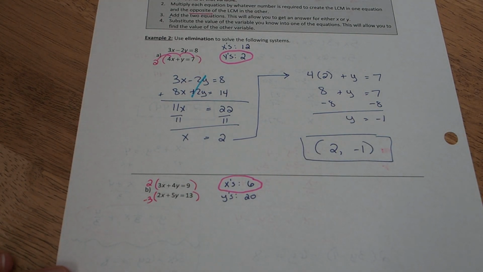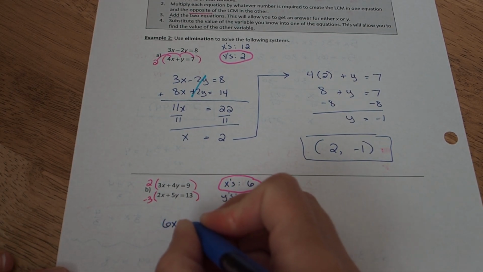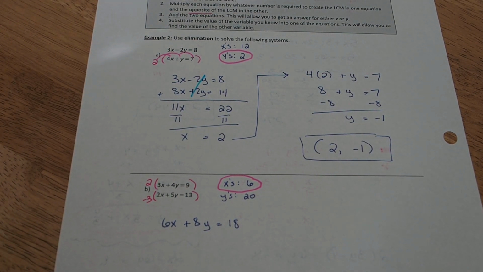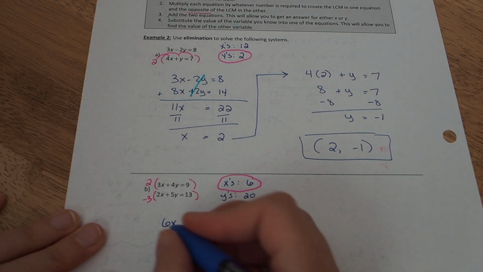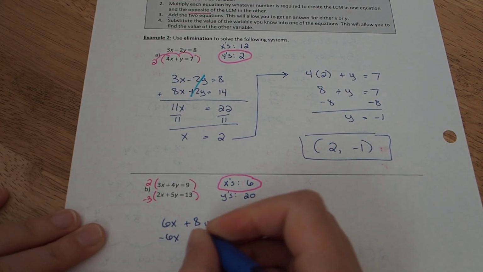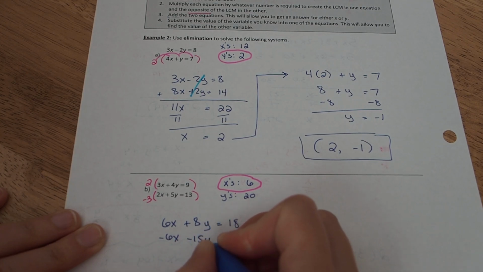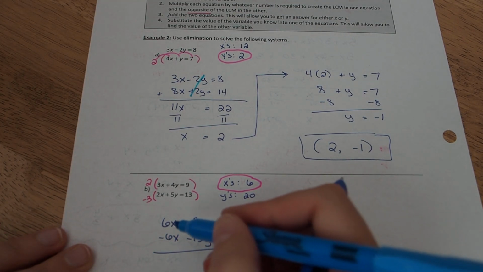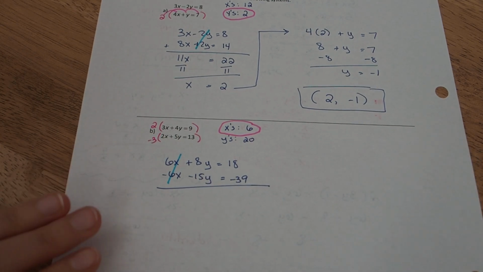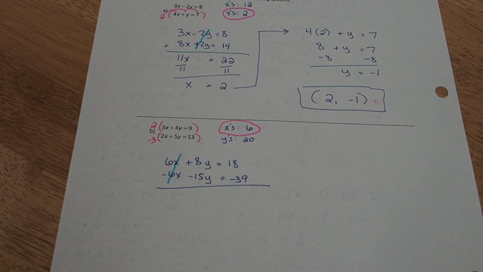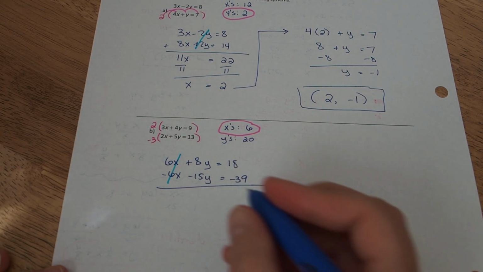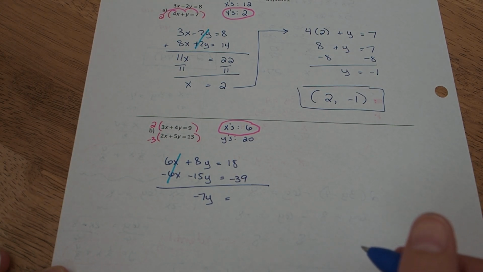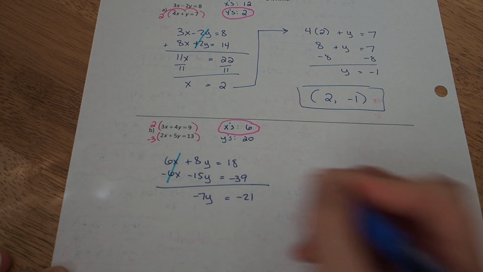Okay, so if I finish that multiplication, 2 times 3 is 6x, 2 times 4y is 8y, equals 2 times 9 is 18. That's what I have for my top equation. My bottom equation is going to have negative 3 times 2x is negative 6x, negative 3 times 5 is negative 15y, and negative 3 times 13 is negative 39. Add up your two equations. 6x and negative 6x eliminate. They add to 0x. And then you have 8y minus 15y, which adds to negative 7y. And 18 minus 39, which adds to negative 21.